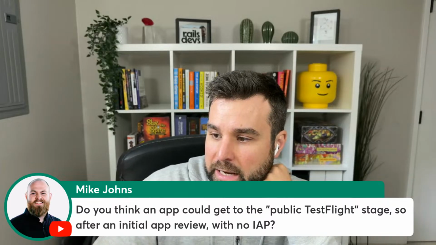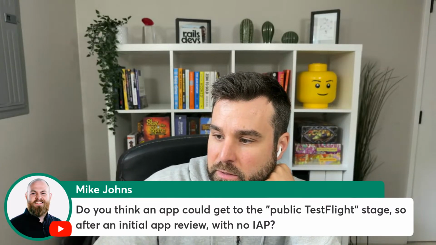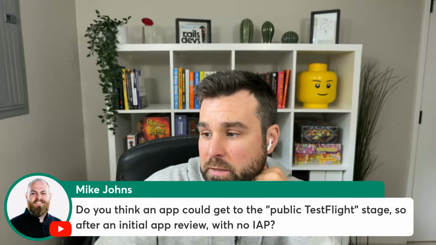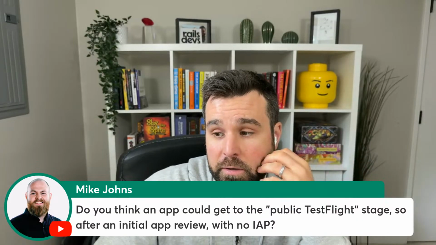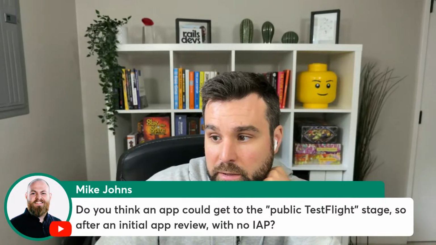Do you think an app could get to the public TestFlight stage after an initial app review with no in-app purchases? So I'm assuming that you mean it's an app that would require in-app purchases according to Apple, but you don't want to use them and you want to get to public TestFlight to distribute it to 10,000 folks. Maybe. I don't want to say yes.